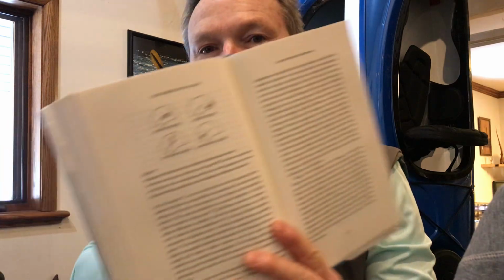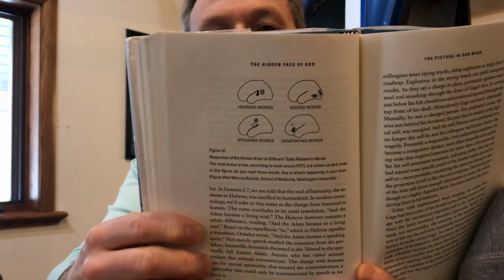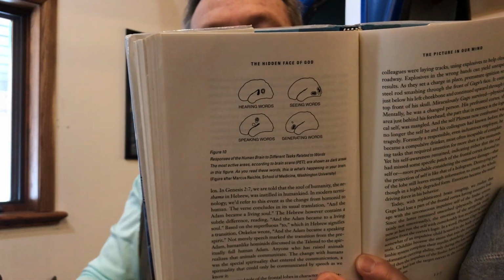Here's later on in the chapter. There's a picture. I don't know if you can see this. It shows the different parts of the brain that are activated by hearing words, seeing words, speaking words, and generating words. I'll hold this up to the camera. I don't know if that'll show, but it's different places of the brain.